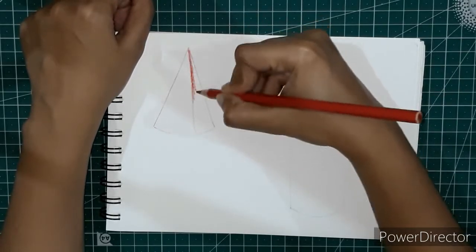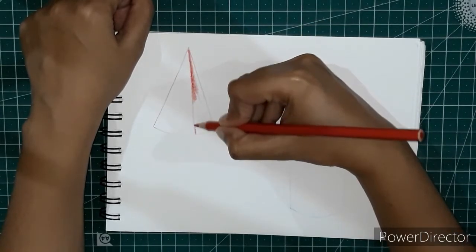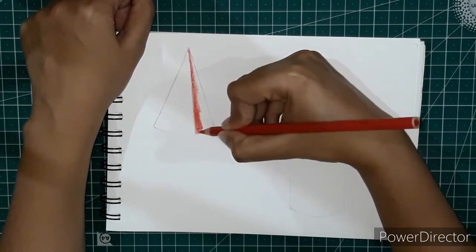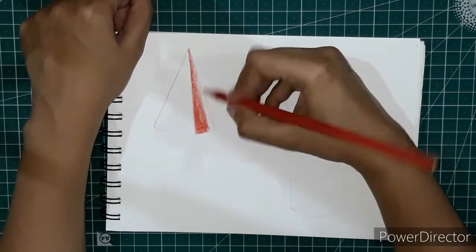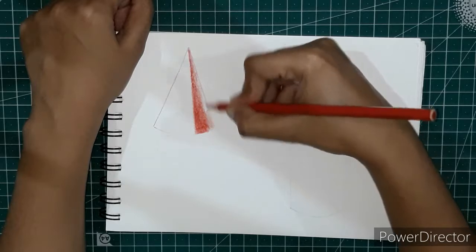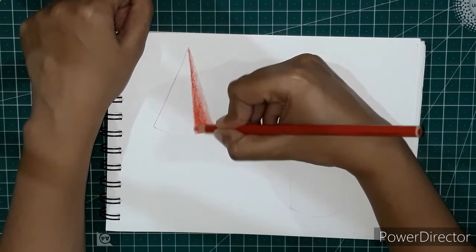The pressure on the pencil will be more as we are going to shade this part as dark tone. And then we will move towards the reflected light, which will be comparatively lighter than the dark tone.